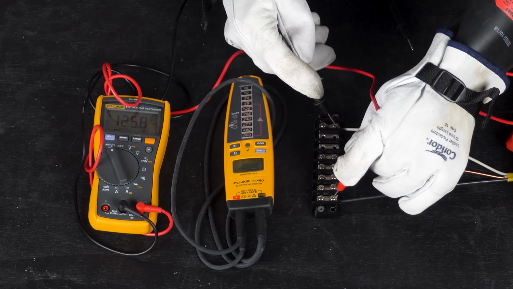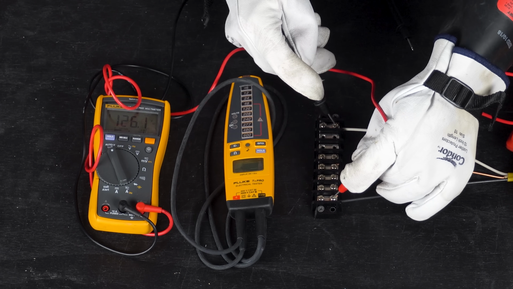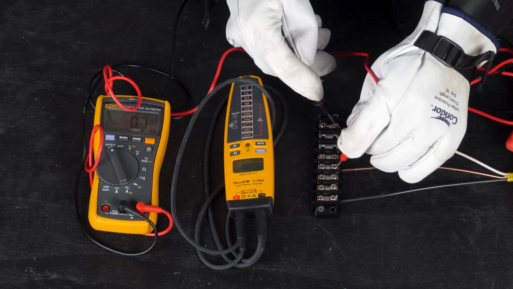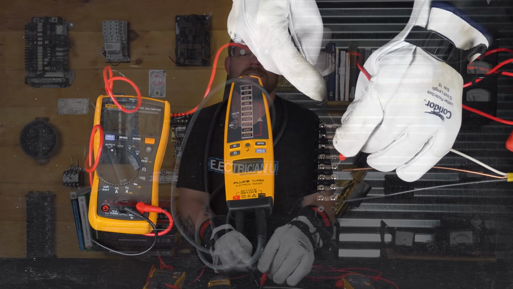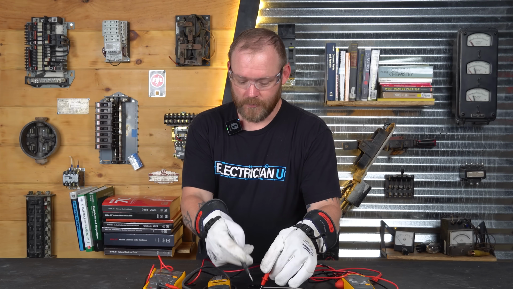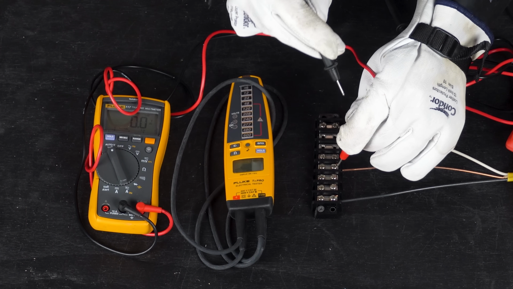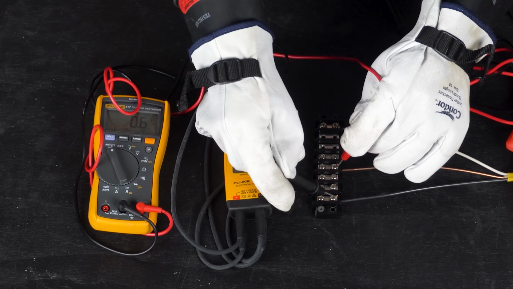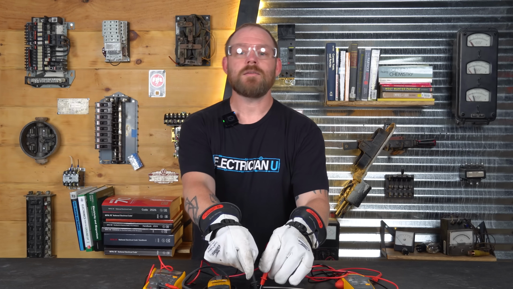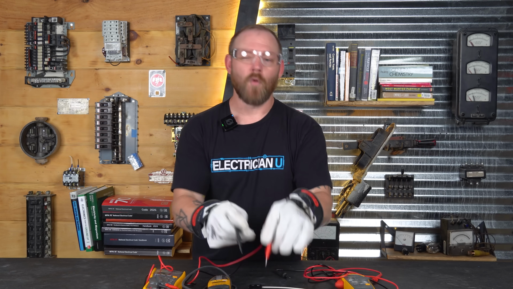So in low Z mode, I still get a good voltage, 126, but when I go to my bare conductor, it's 0.7. It's like an imperceptible amount of voltage. There's a difference of potential that it's detecting, very, very incredibly slight. Same thing over here.